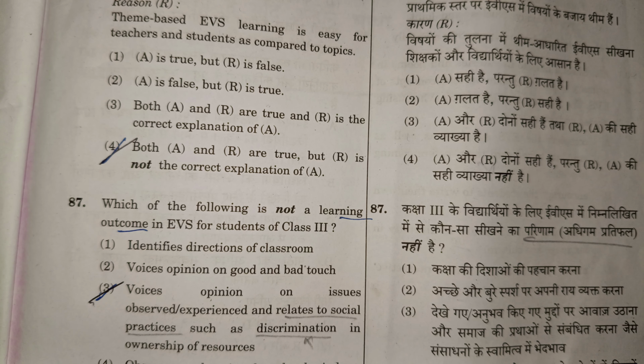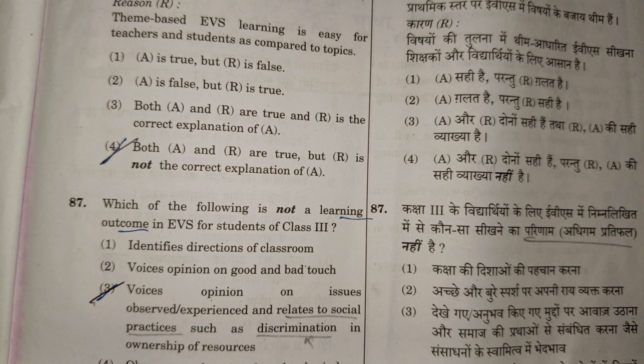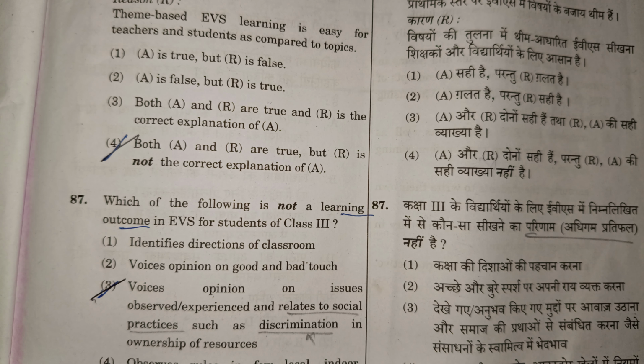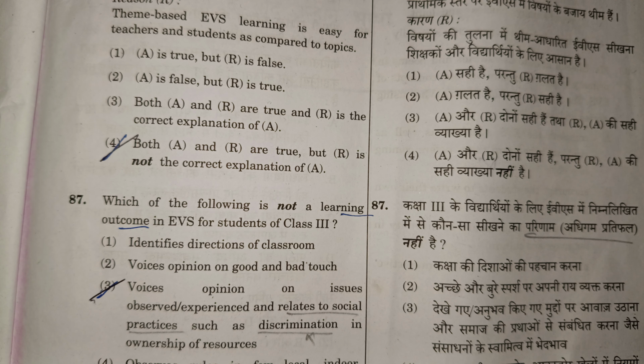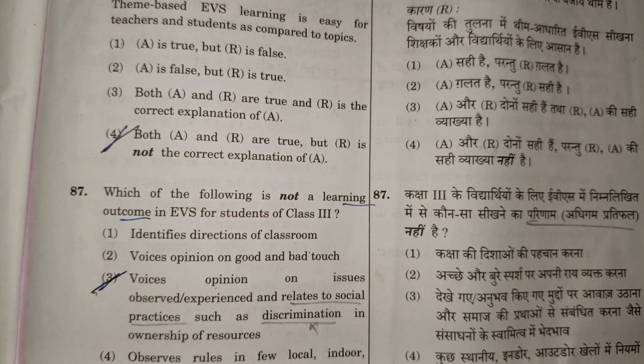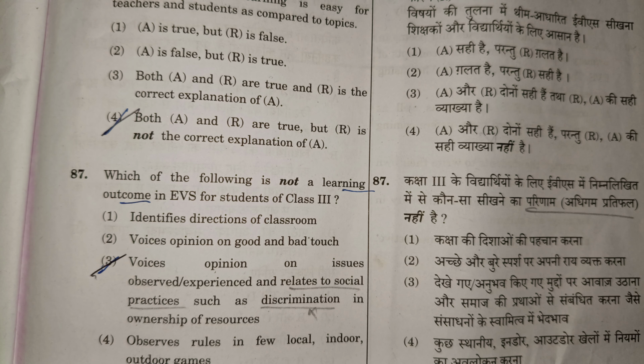Next, which of the following is not a learning outcome in EVS for students of class 3? Option, identifies direction of classroom. Second, voices opinion on good and bad touch. Third, voices opinion on issues observed, experienced and related to social practices such as discrimination in ownership of resources. Fourth, observes rules in a few local indoor and outdoor games. The correct option is third option, voices opinion on issues observed, experienced, and related to social practices such as discrimination and ownership of resources.